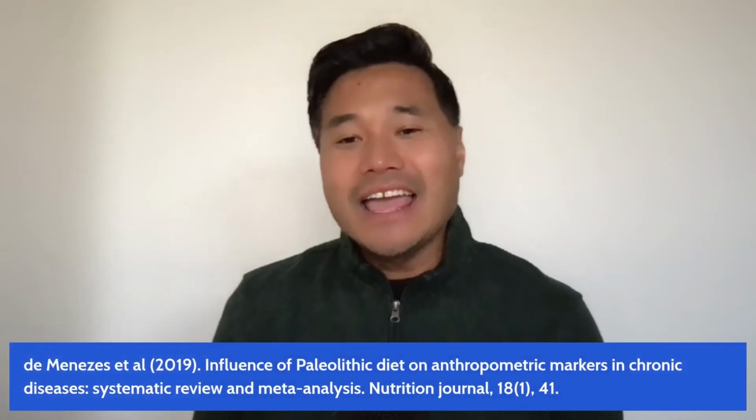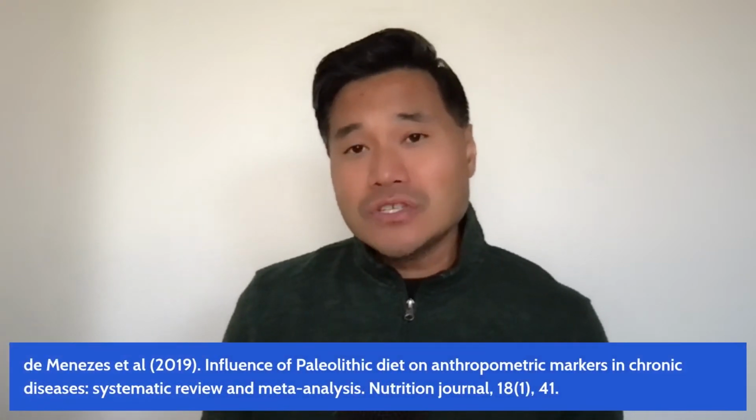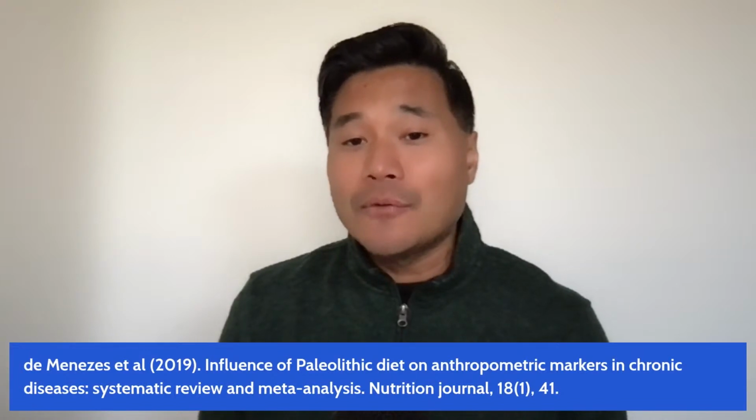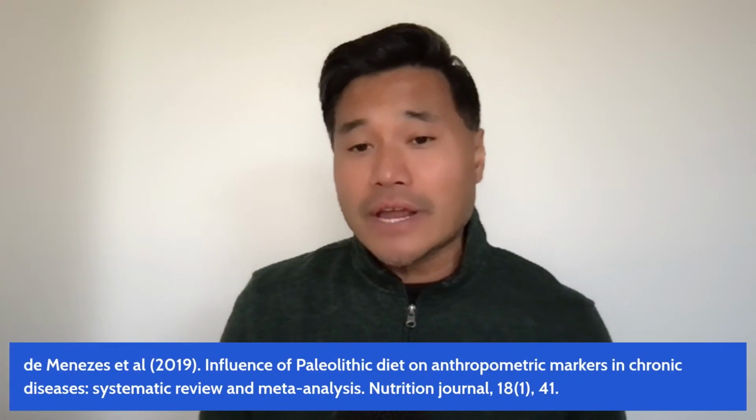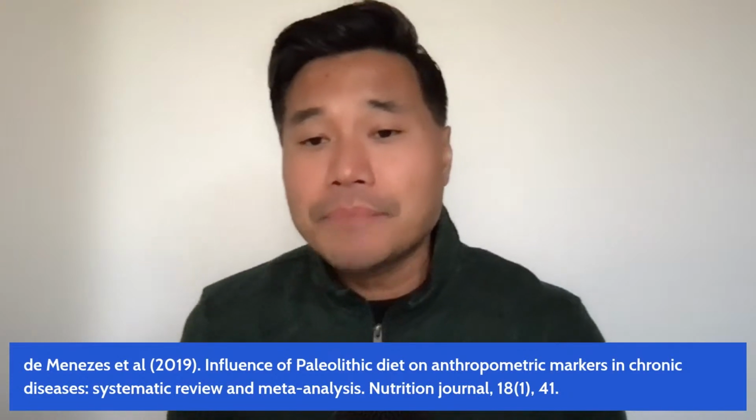Number two, this has been shown to support a reduction in body weight. A systematic review and meta-analysis was published in the Nutrition Journal in 2019, and the authors reported an average loss of body weight of about 3.52 kilograms, or 7.7 pounds.